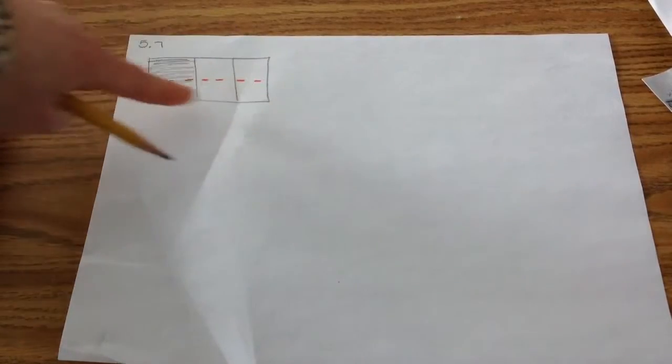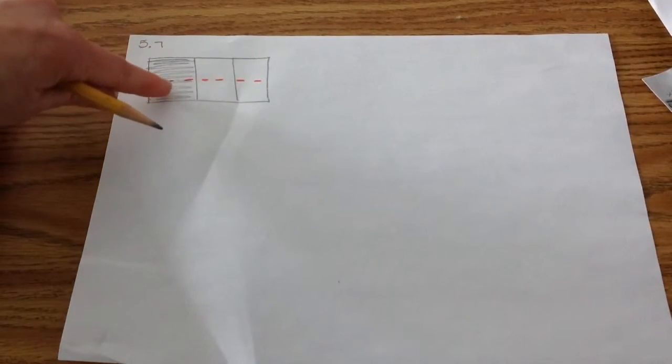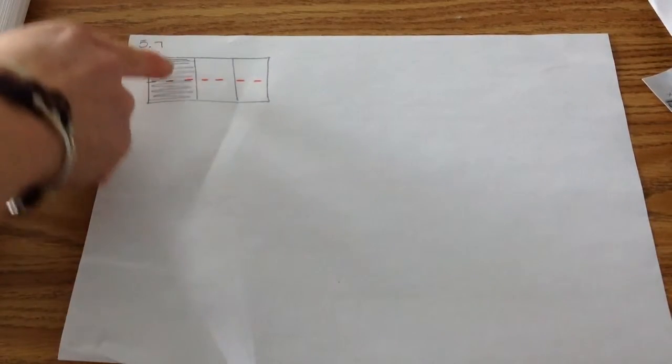Hopefully this is what you got. You created an object, you shaded in 1/3 out of the 3 large pieces, cut it horizontally. What happened to the size of my piece once I cut it? If you said it got smaller, you're right, or it was cut in half, you are correct.